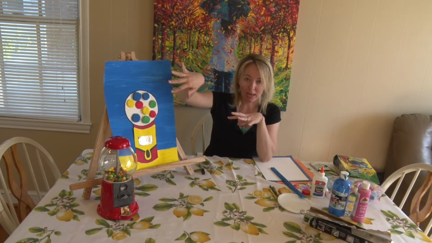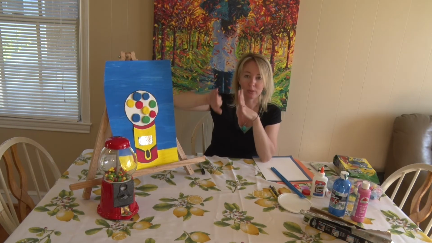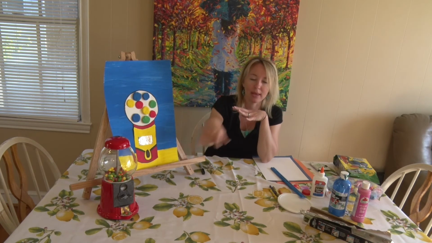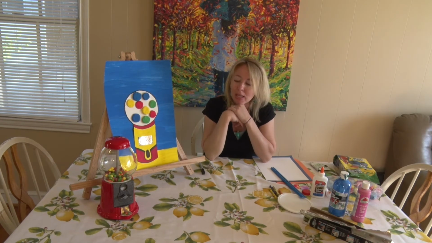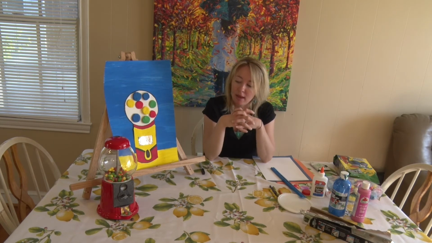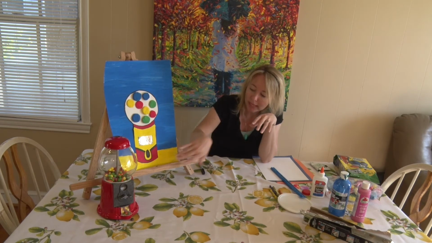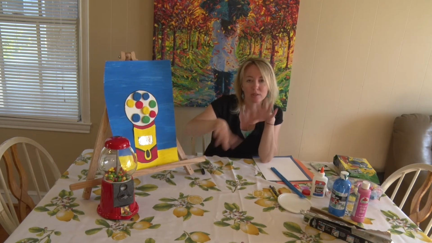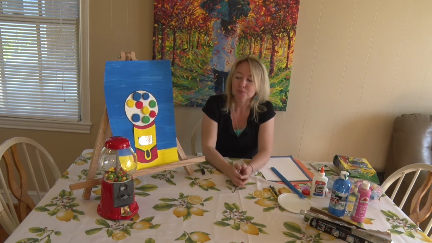So I just painted mine with acrylic paint, just simple, just blue and yellow with my red and yellow Gumball Machine. You of course could use watercolor, you can use crayons, markers, colored pencils, whatever you have. But definitely if you have some bright, fun, colorful paper at home, you can cut out your Gumball Machine and glue it to that. I would like you to place your Gumball Machine on a little counter so it's not floating around in air.